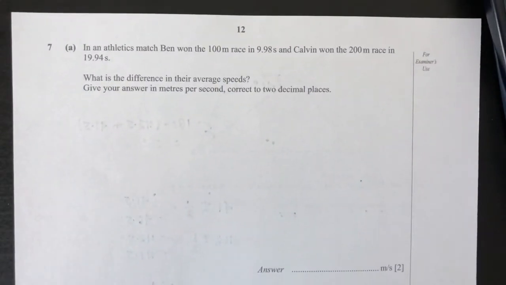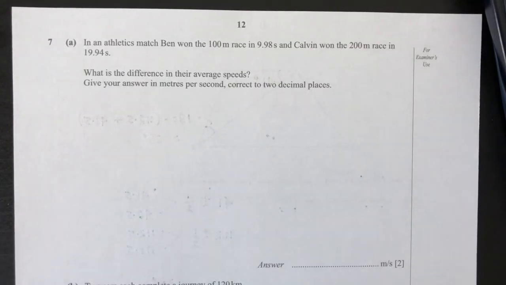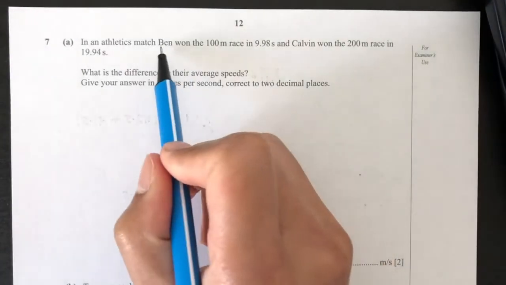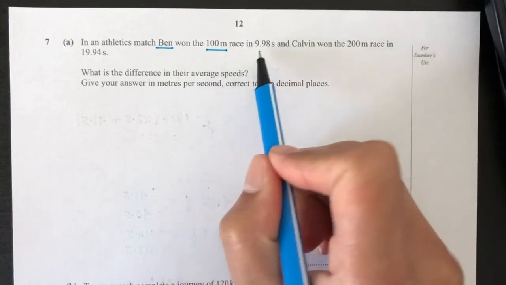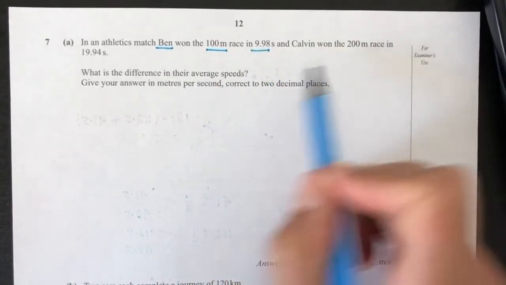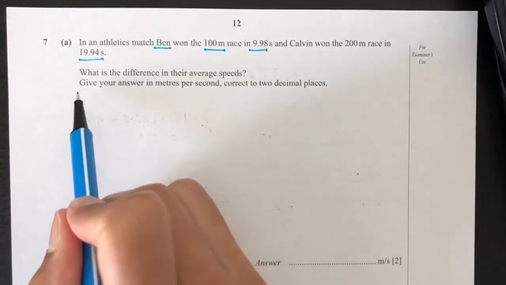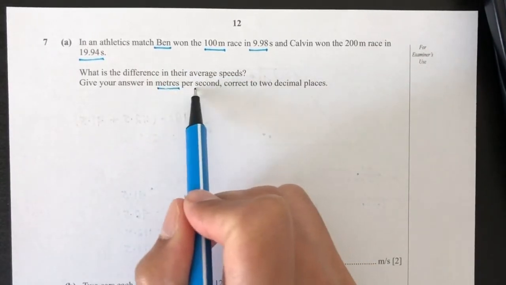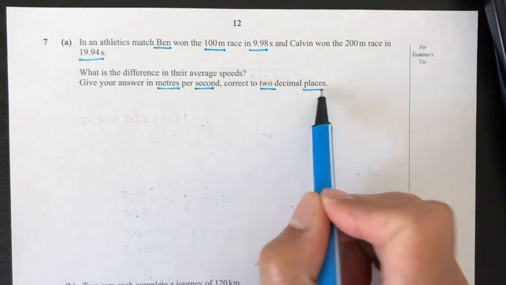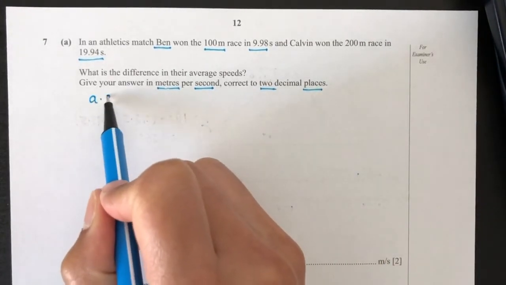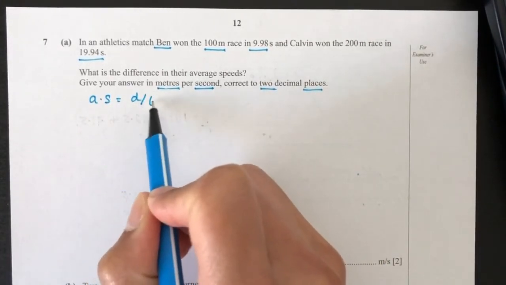So let's move on to question number 8. So we have a match. Ben won this race in 9.98. Calvin won this in this time. What is the difference in their average speeds? Give your answer in terms of meters per second, correct to 2 decimal places. So how do you find average speed? You have to find distance over time, right?